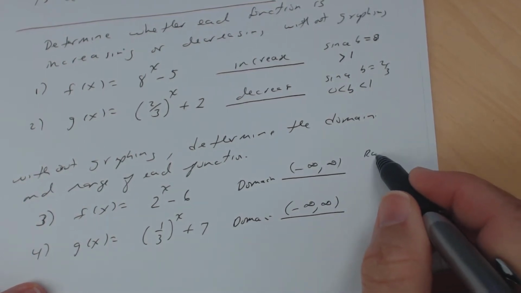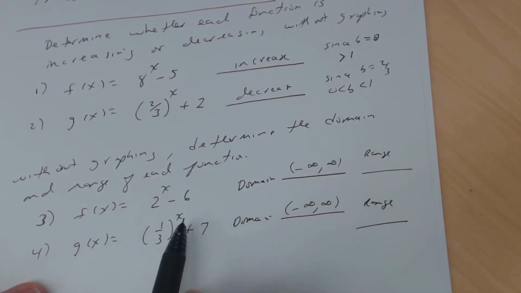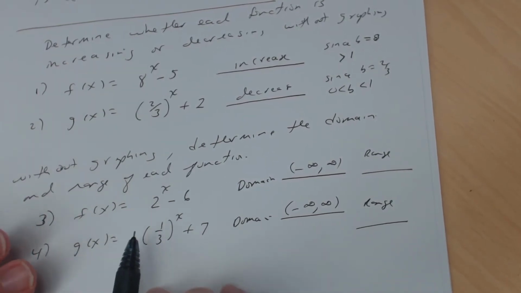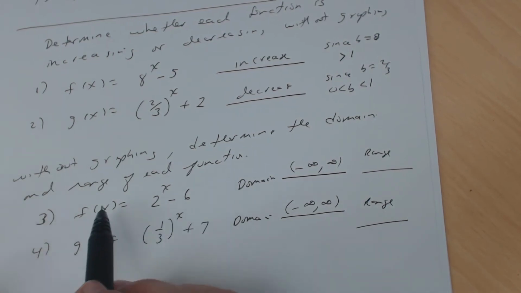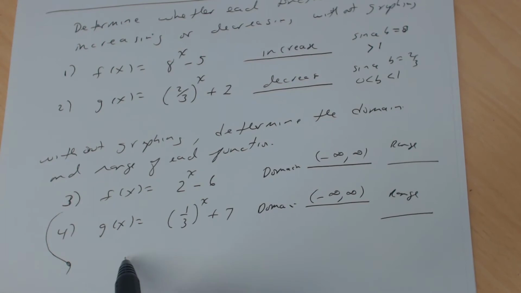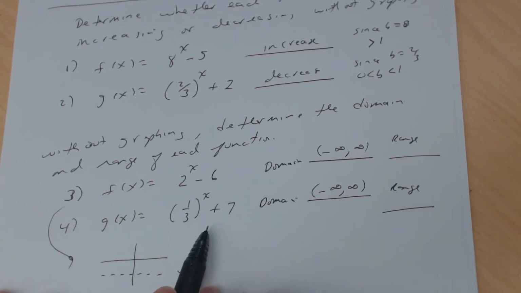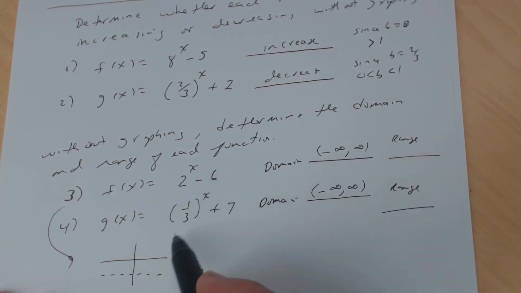The range, though, depends on your horizontal asymptote and whether the graph is above or below. Since we're not talking about anything dealing with reflections, these graphs are going to be above the x-axis. So if you look at number 3 right here, let's say this is your horizontal asymptote, y equals -6. The graph is above it. The base is 2, so it's going to be increasing. So let's say it does something like this.